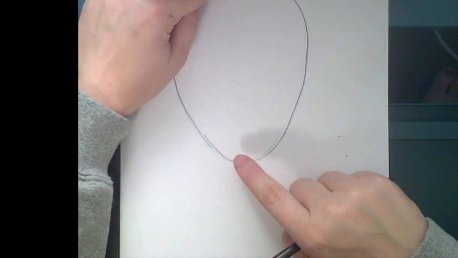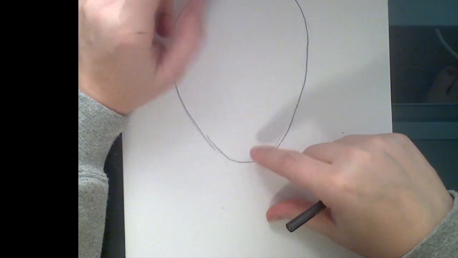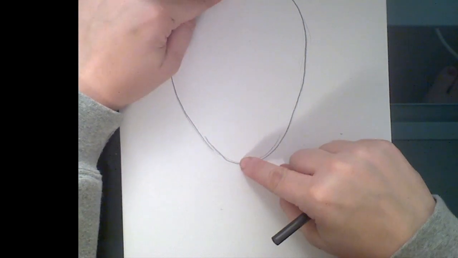You want to map out where your eyes, your nose, and your mouth are. So your eyes are directly in the middle of your head. So to find that spot, you can put your finger on the top of this circle and one finger on the bottom and meet at the middle. This is where your eyes would go.